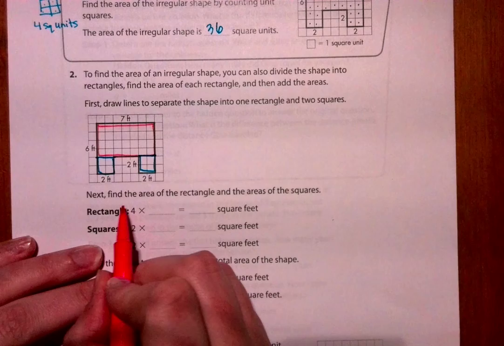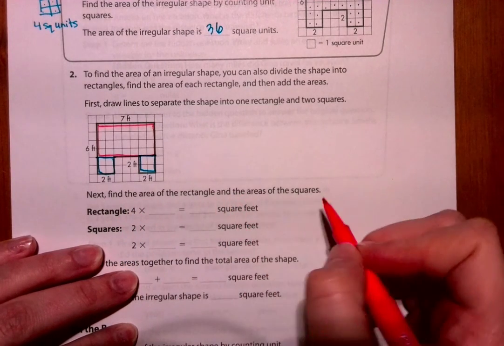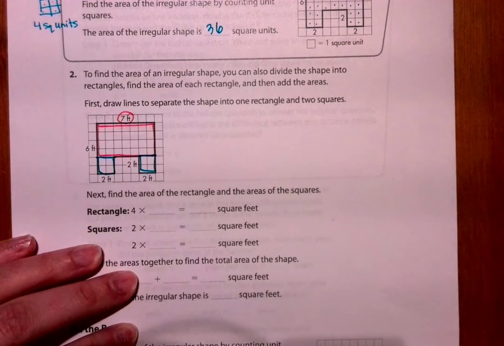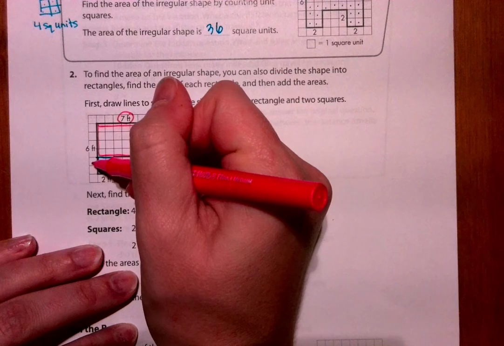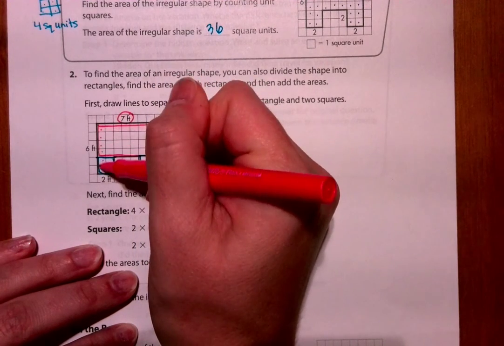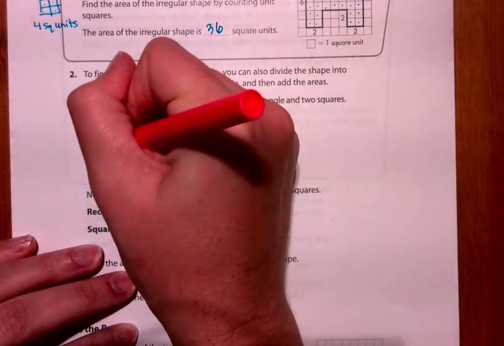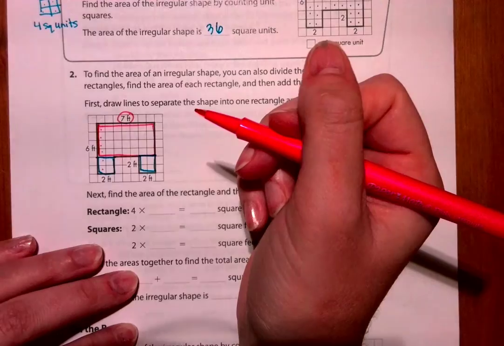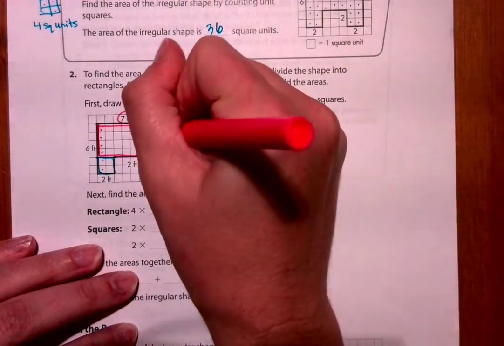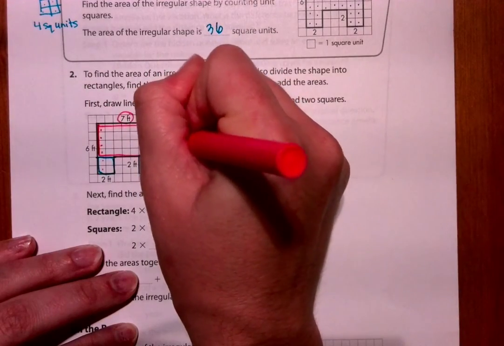So in order to find the area of the rectangle and the areas of the squares, for the rectangle, I know that one of my numbers is 7. This side says it's 6, but it's 6 if I count all of them: 1, 2, 3, 4, 5, 6. And I don't want all of them. I just want this side right here. So one way to figure that out is I can just count the squares. 1, 2, 3, 4. So there are 4 squares. I know opposite sides are the same, so it's going to be 4 feet.